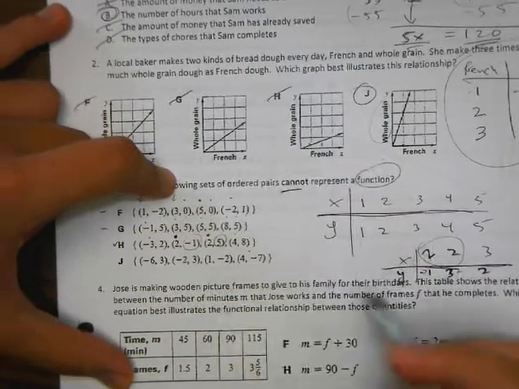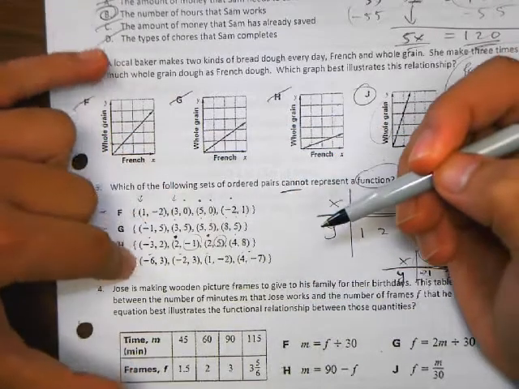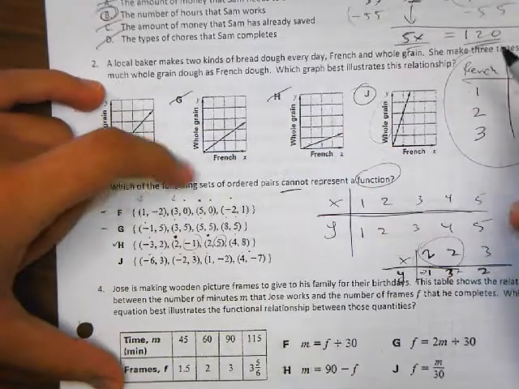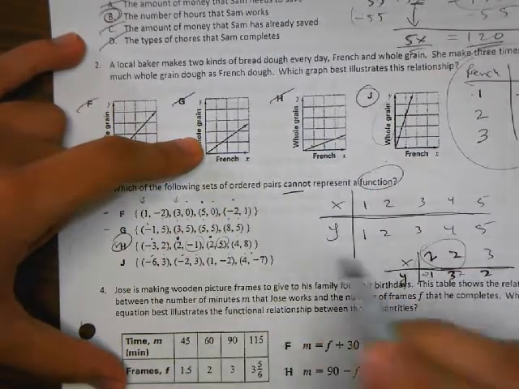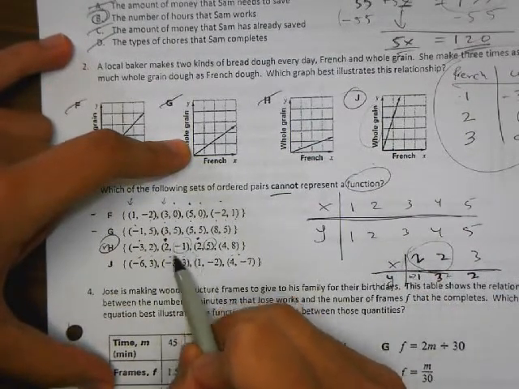Negative 6, negative 2, 1, and 4. Different x values, and the y values, perfectly fine. That's your answer. That one cannot be a function. Again, the reason is because the same x value, 2 and 2, they have a different y value.